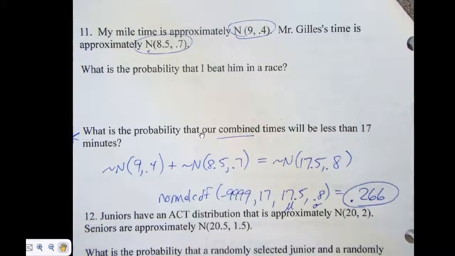If I'm going to see whose time is lower, I want to compare the times, not add them up. Am I adding or subtracting? I'm subtracting. You can subtract in either order you want. You can do Davis minus Gillis. You can do Gillis minus Davis. What happens after that will be different depending on what you put.